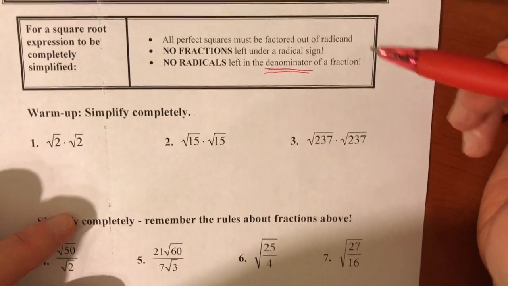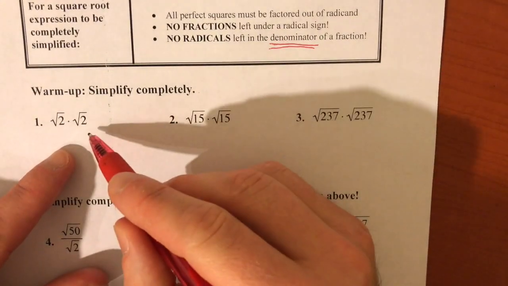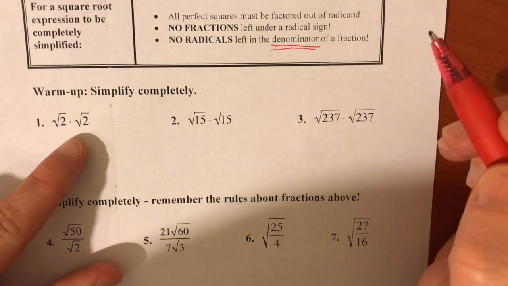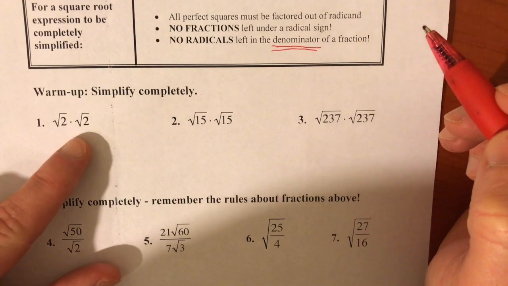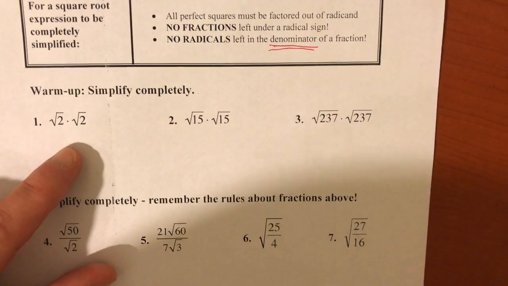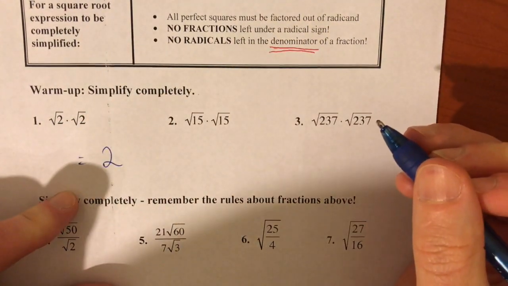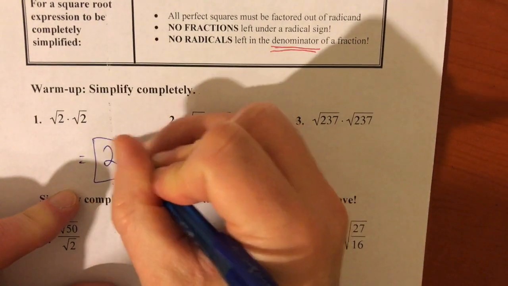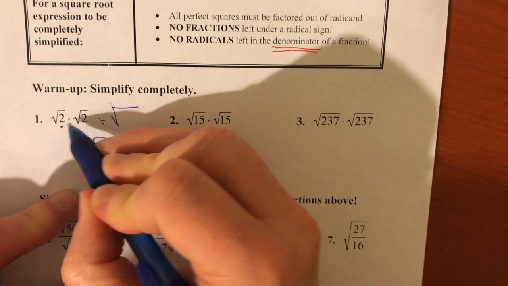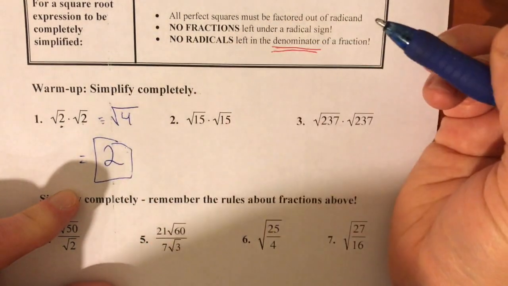Okay, so to warm up, and it's related to what we're doing today, let's talk about these. We talked about multiplying square roots, but this is a specific property, multiplying a square root by itself. Square root of 2 times square root of 2. Hopefully you've made that connection that that's just regular 2. Root 2 times root 2 is 2. If you need a reminder of why, root 2 times root 2 is root 4, and the square root of 4 is 2.